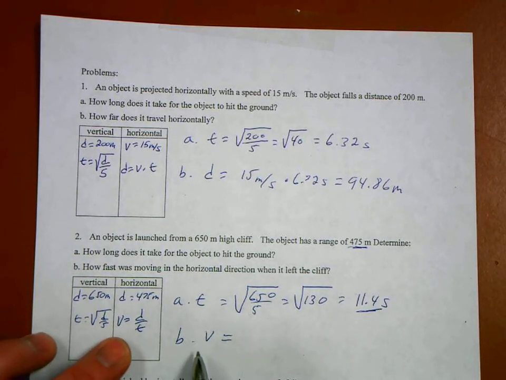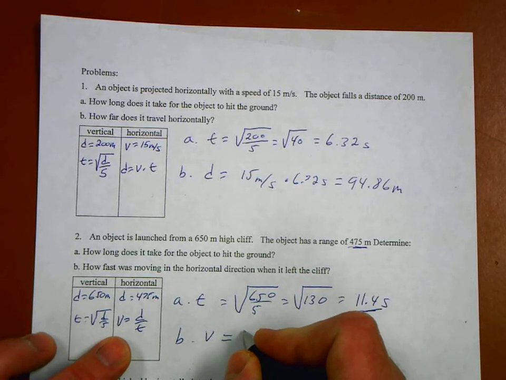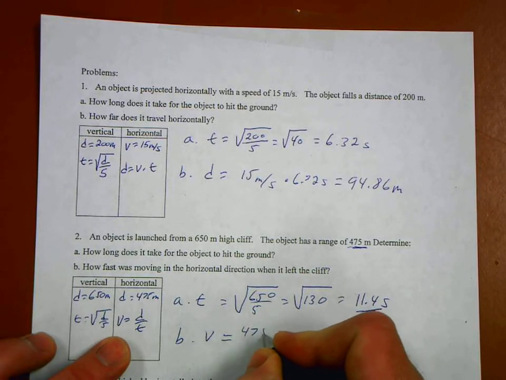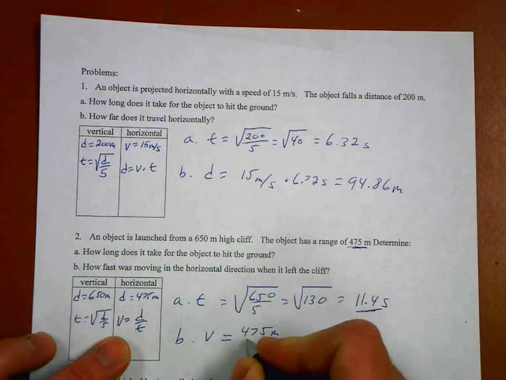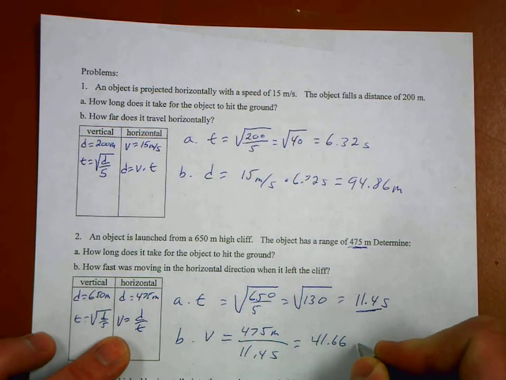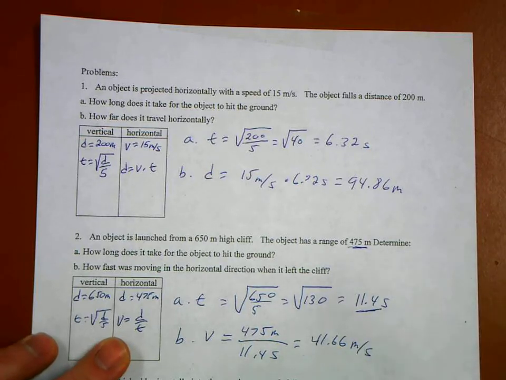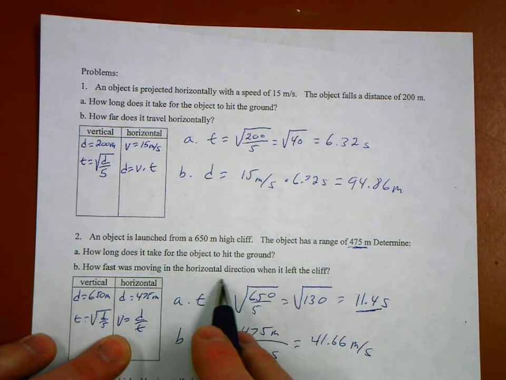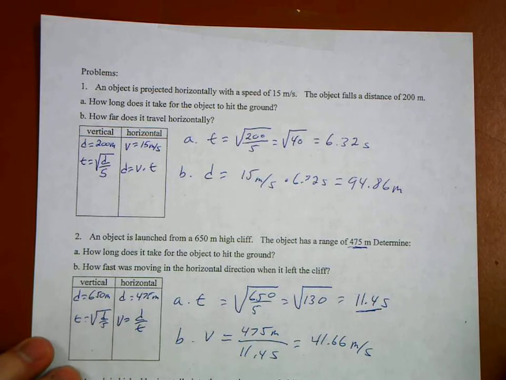We have our velocity, which is distance divided by time. So we have 475 meters divided by our time of 11.4 seconds, giving us a grand total of 41.66 meters per second as the original velocity heading off the cliff.